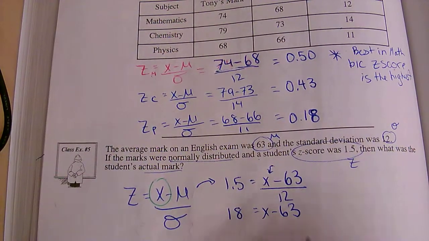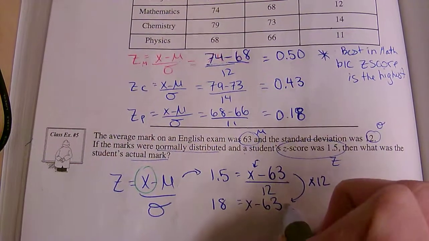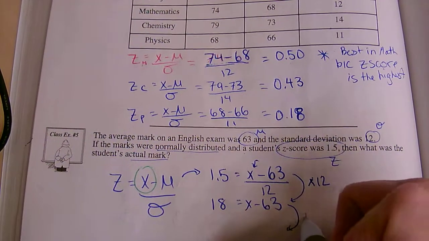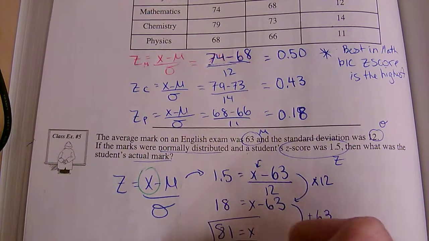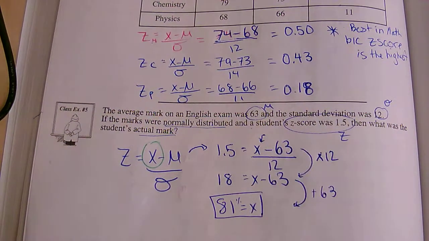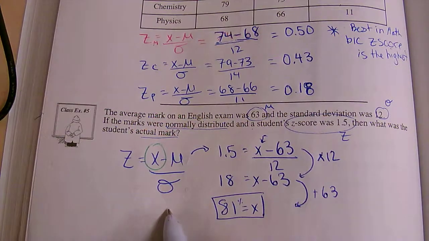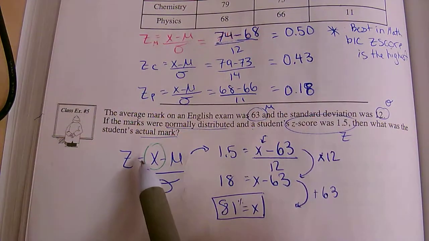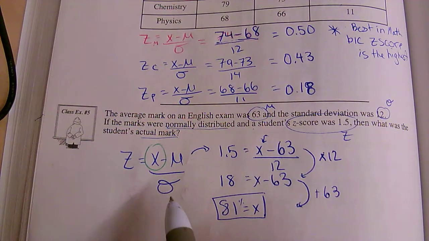So then I've got this. Here to here, we multiplied by 12. Our next step is to add 63 to both sides, which gives us 81 is equal to x. That means the student got 81%. Good for him or her. So that's just a different way to use that formula. Now that we've learned this formula, as long as you have three pieces of information, you can solve for the fourth one, just like for sine law or anything else we've done.